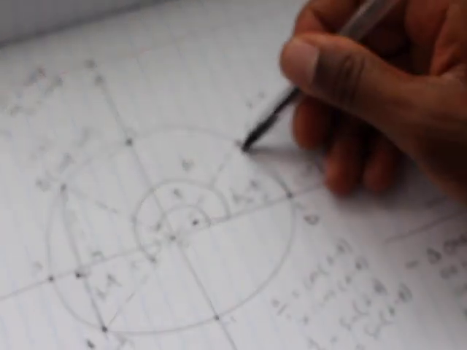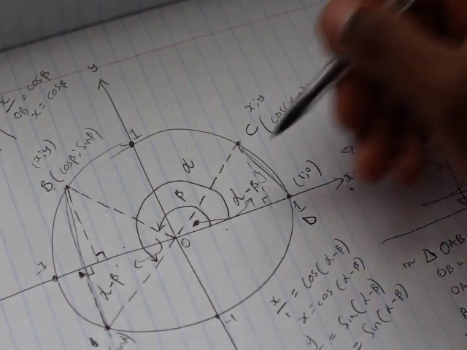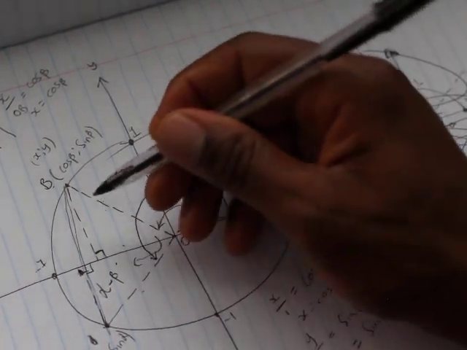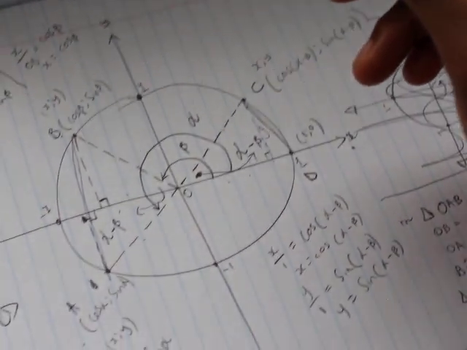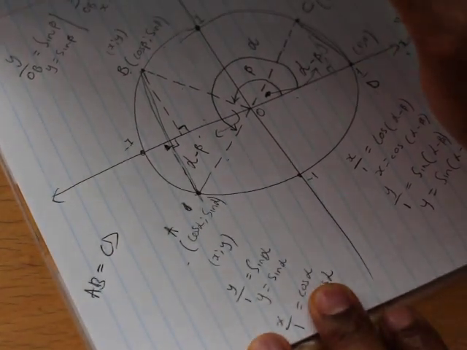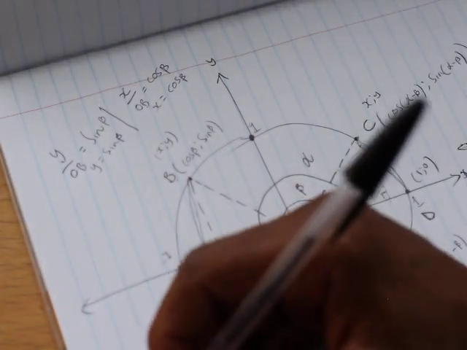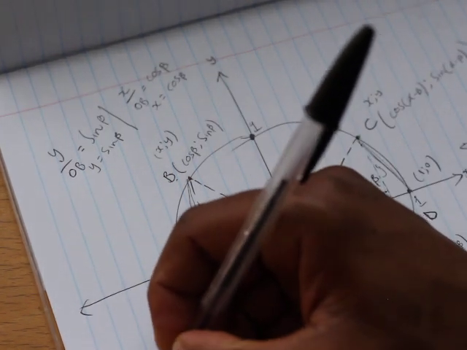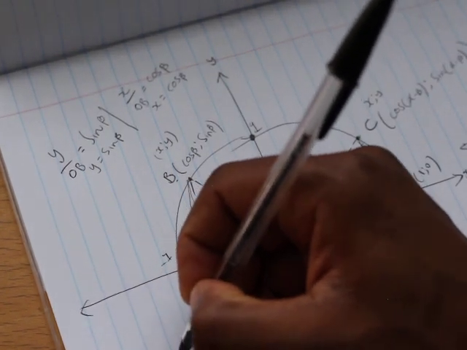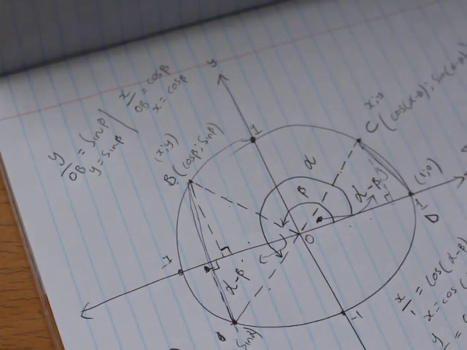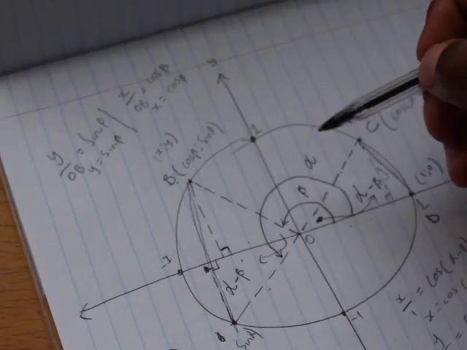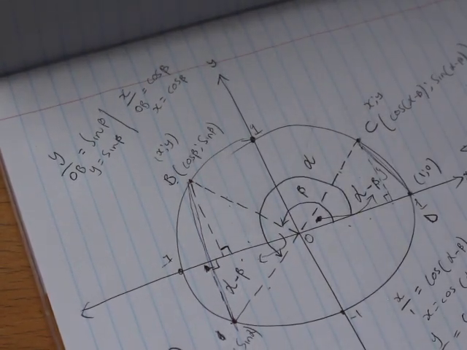AB is equal to CD, because the other two sides have actually been proven equal. What is the reason for that? Congruent triangles. So if the two are equal, then we're on to something.